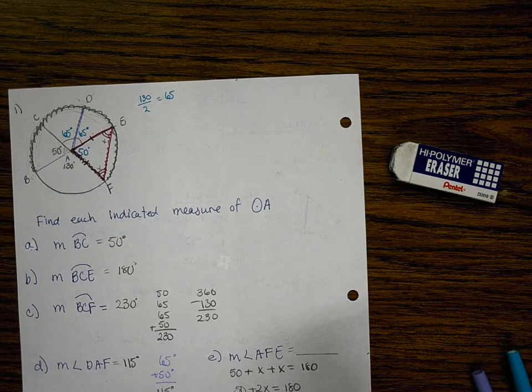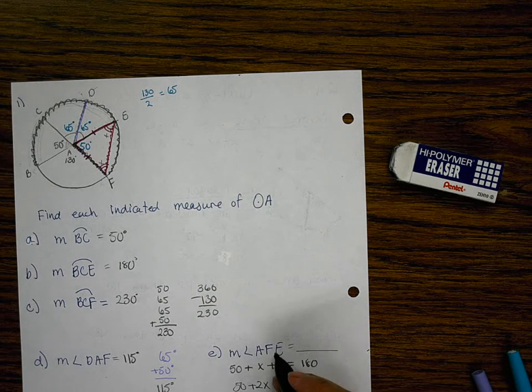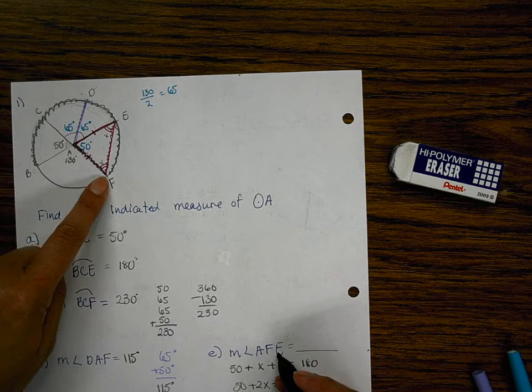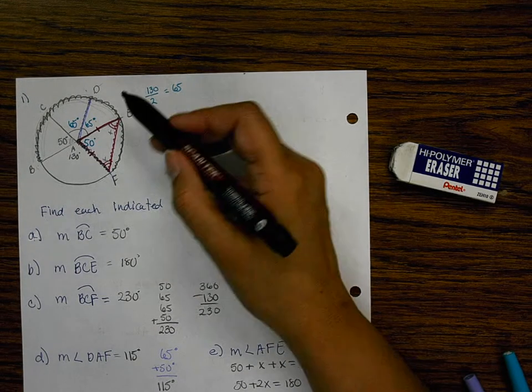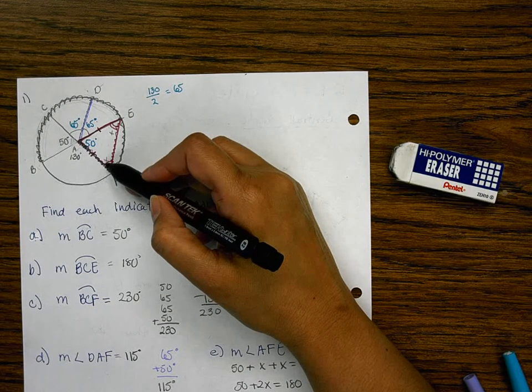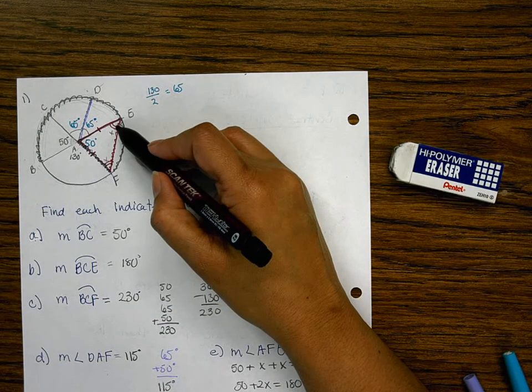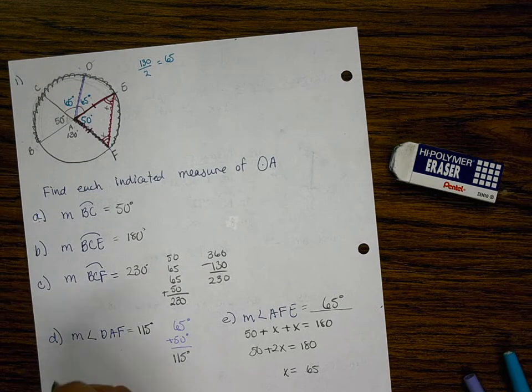Hit pause and solve. Subtract, divide, get an answer. Okay, when you are done, you should end up with 65. So X is 65, so angle AFE is 65 degrees. They didn't ask for it, but AEF is also 65. So if somewhere else they said, hey, what's the measure of this angle over here? It's also 65. Whew.